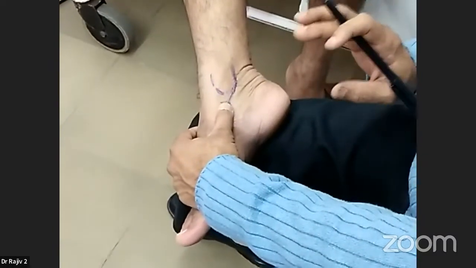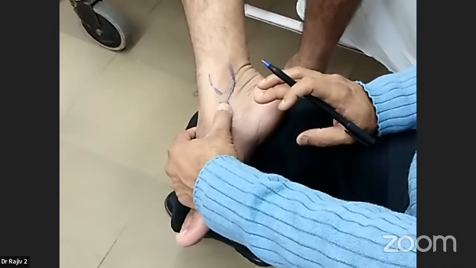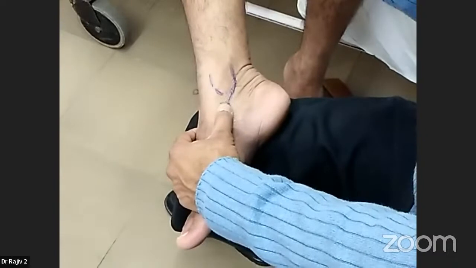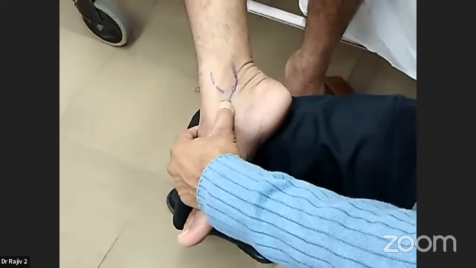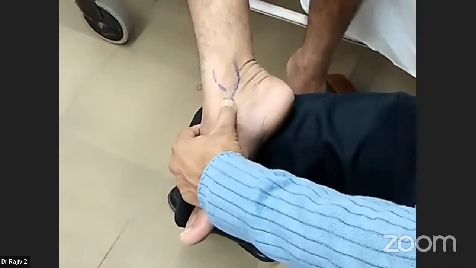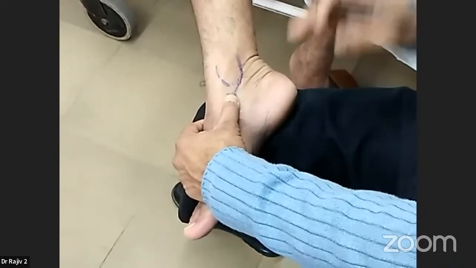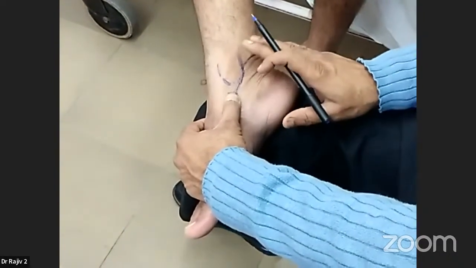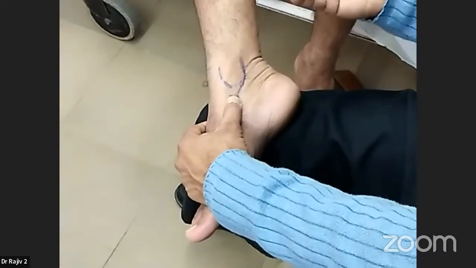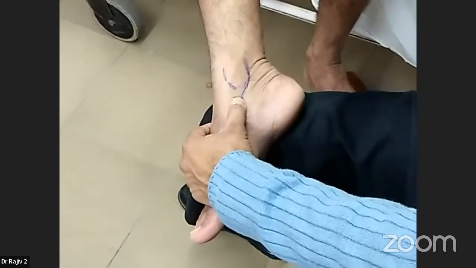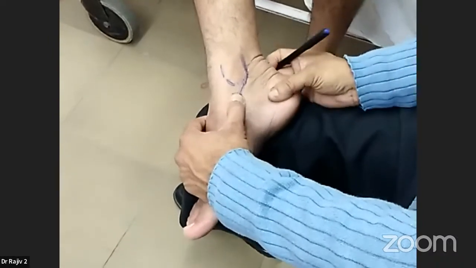Now, one of the very important bony prominences which you must know to palpate is the sustentaculum tali. Because whenever you are passing your screw into the calcaneus for an articular fracture, you want to engage the sustentaculum tali. Or if you have a posteromedial variety of talar fracture, or you want to go for a posteromedial approach, you need to know where the sustentaculum tali is. If you want to reconstruct the spring ligament for acquired flat foot cases, then also you need to know the location of the sustentaculum tali.